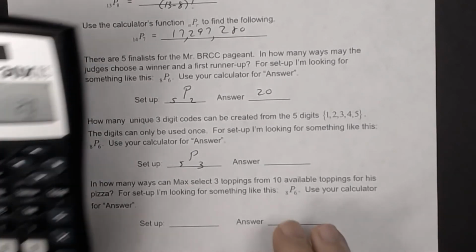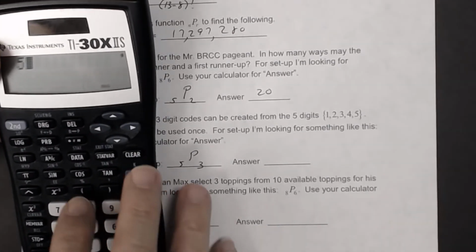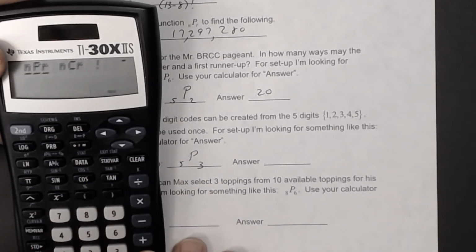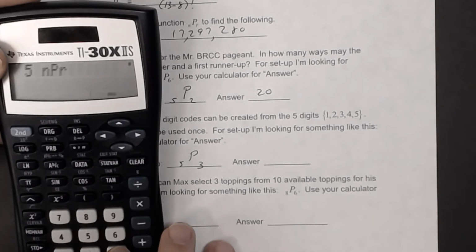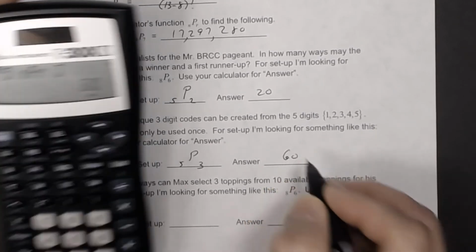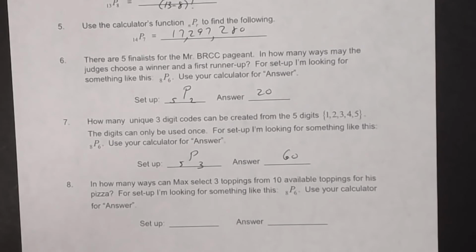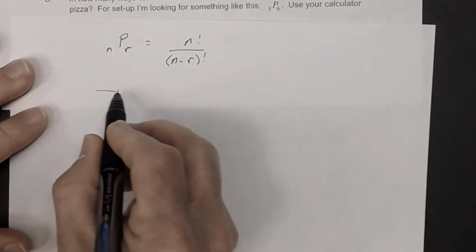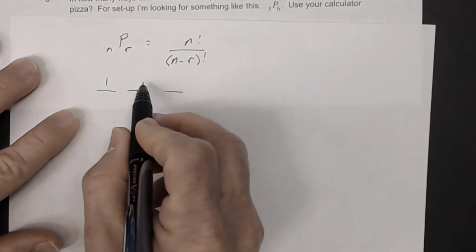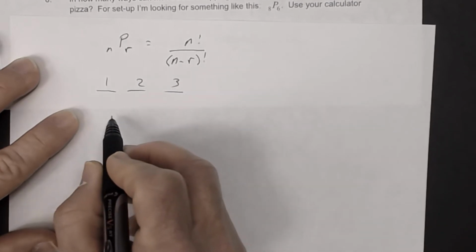Okay, so 5, 3 at a time. And so then the answer would be 5, use your calculator, and then 3, so there's 60. All right, so there'll be 60 of those. If you were to list them, so your 3 digits, that could be a 1, that could be a 2, that could be a 3.